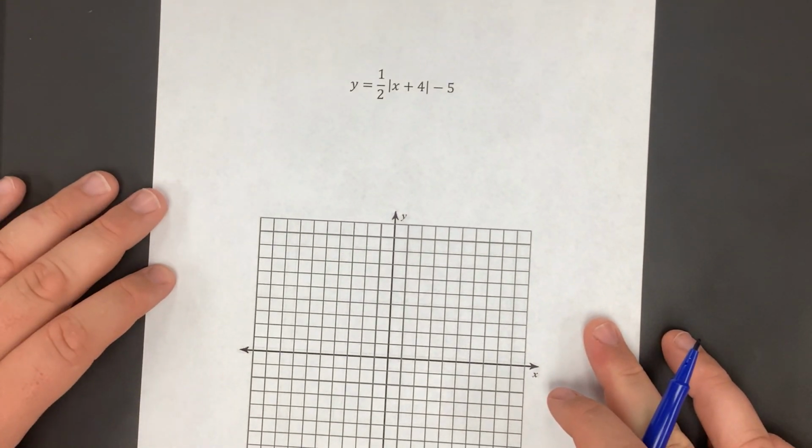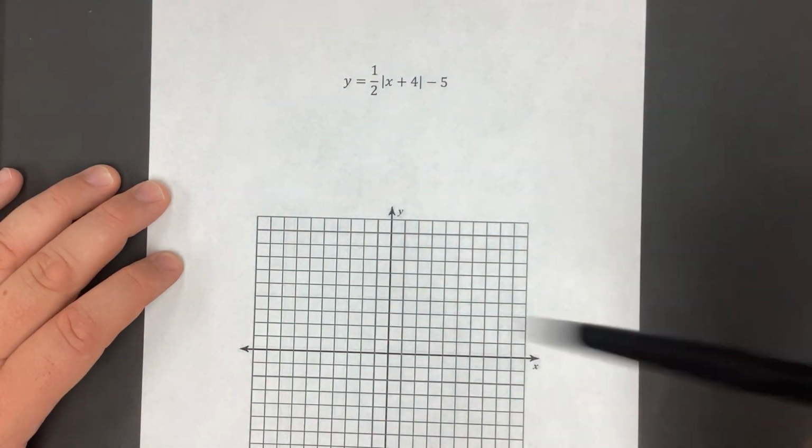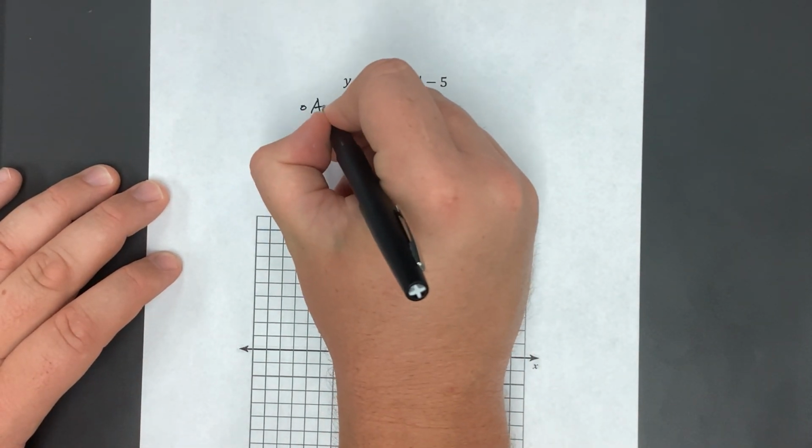Our next example is going to be an absolute value. So I have y is equal to 1/2 times the absolute value of x plus 4. So I have an absolute value.